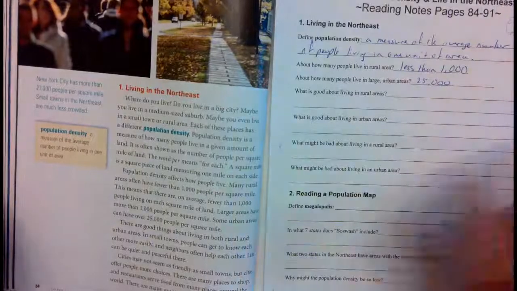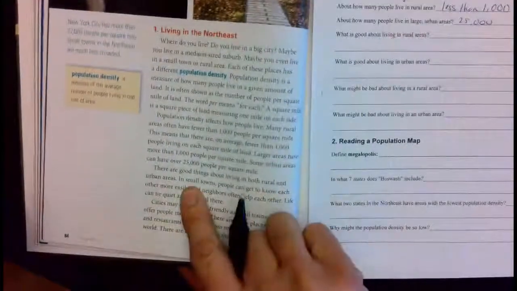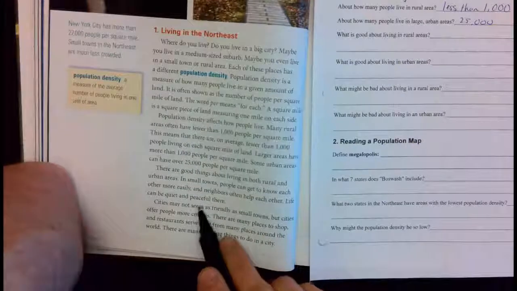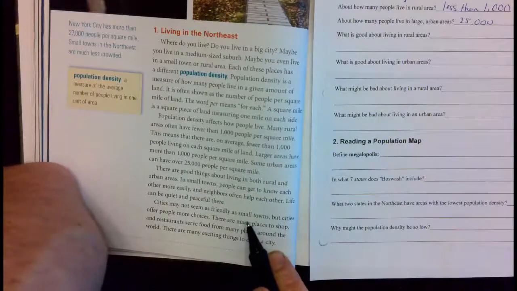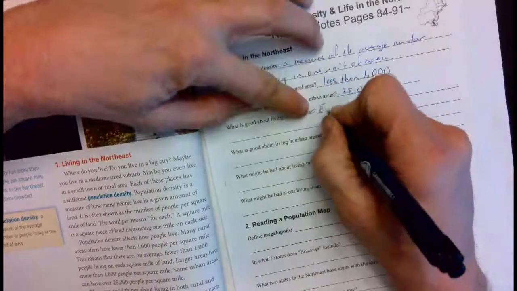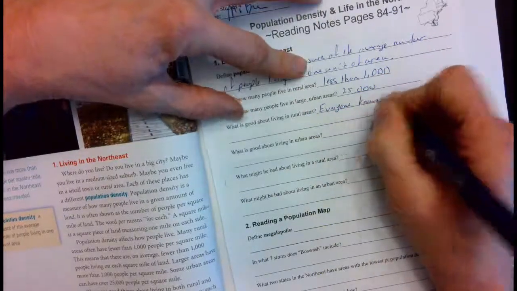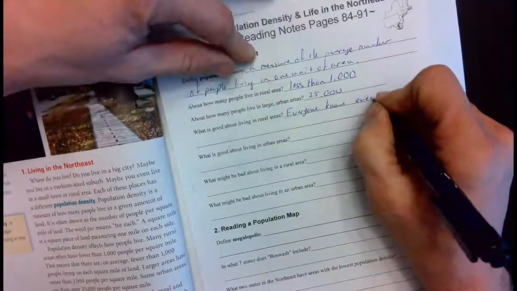There are good things about living in both the rural and the urban areas. In small towns, people can get to know each other more easily, and neighbors often help each other. Life can be quiet and peaceful there. Everyone knows everyone. Now that might be a really good thing.